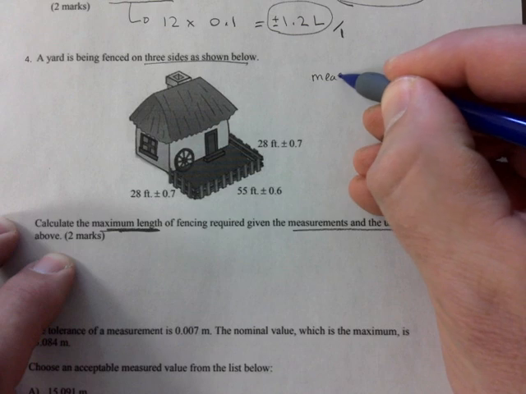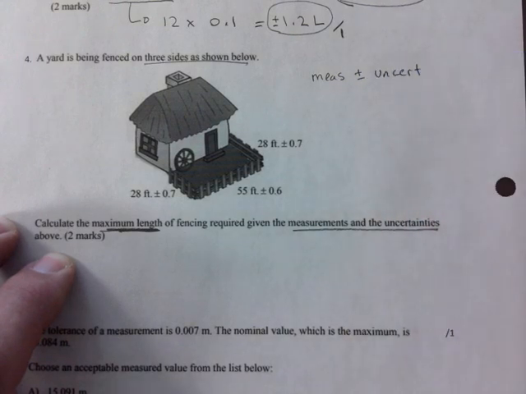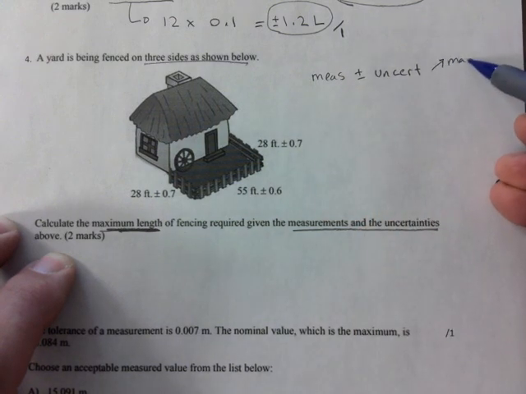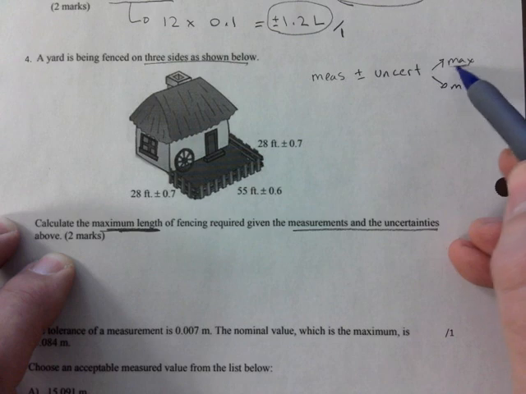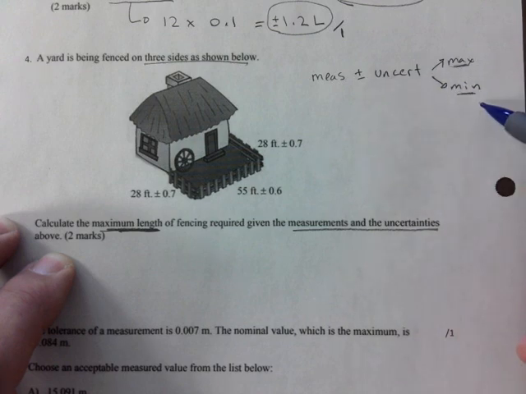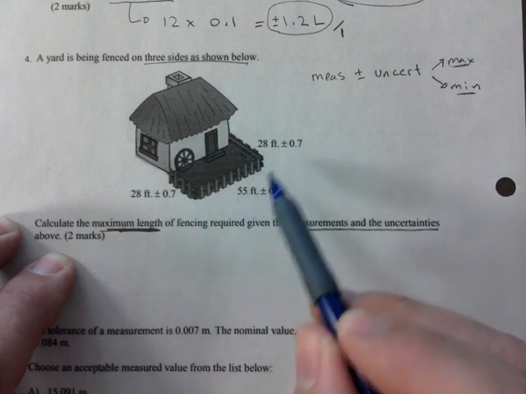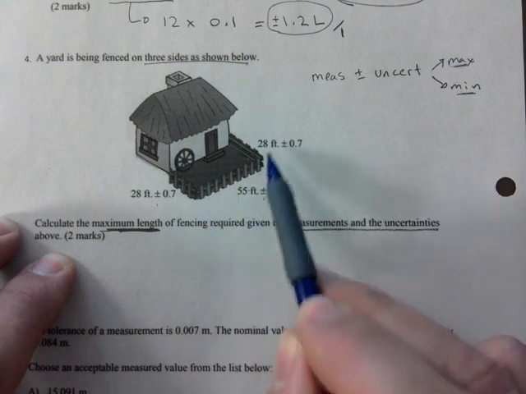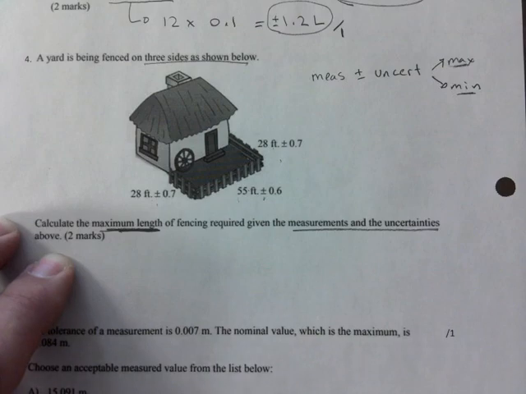Usually, every measurement will have an uncertainty attached to it. Every measurement can give you a max or a min. Every single one. We would add the uncertainty to get the highest and subtract to get the lowest. So for every single measurement, you get the max, state the max here, the max there, and then just add those up. That's one way of doing it.